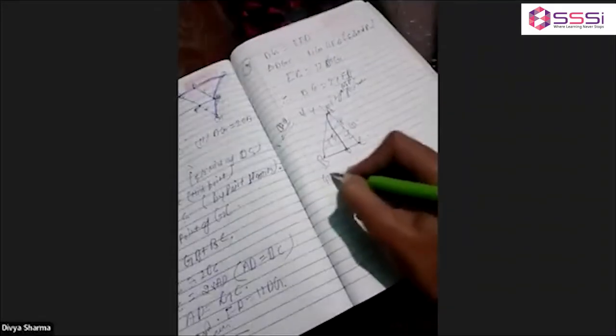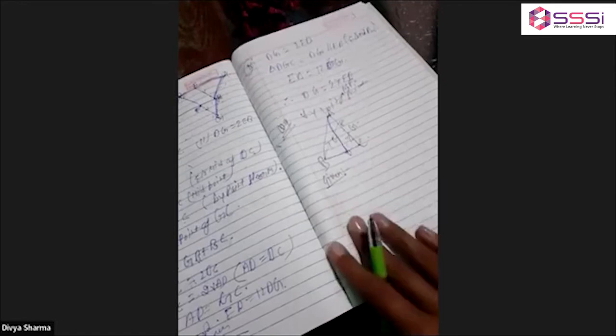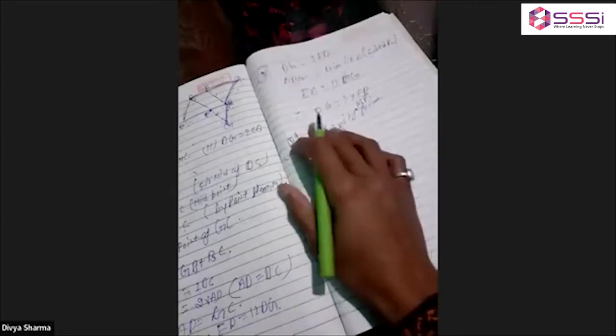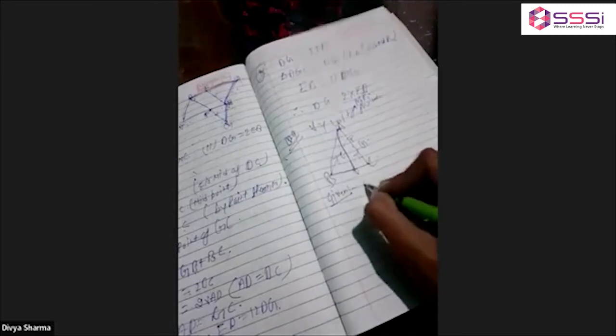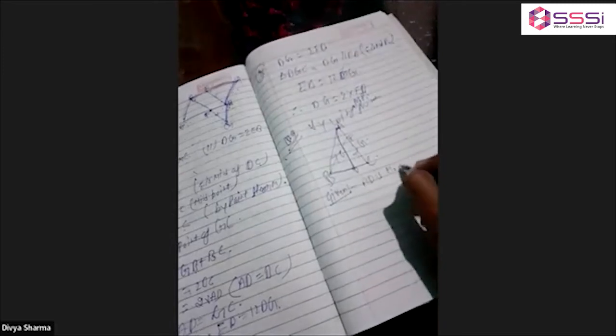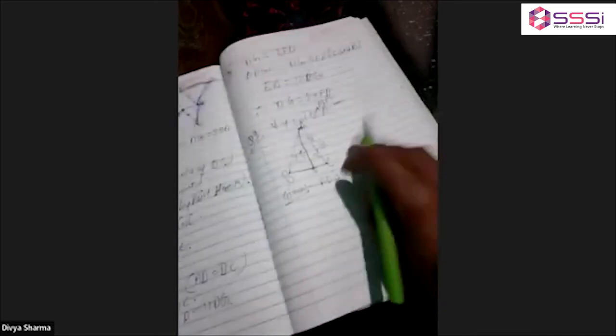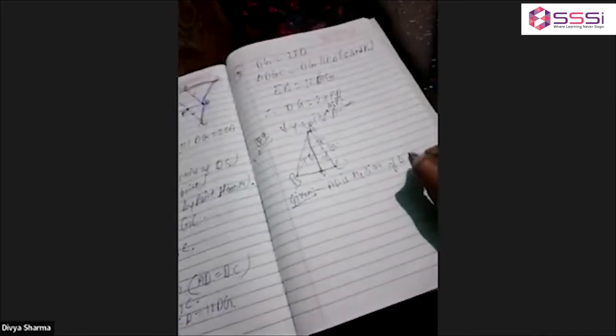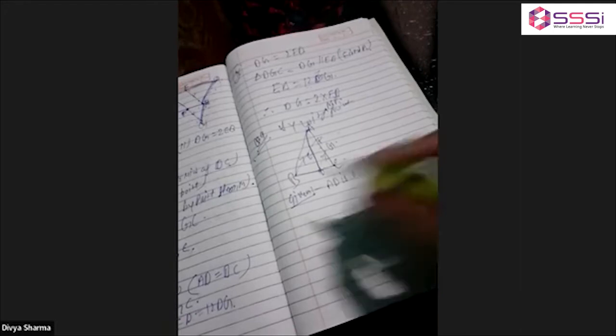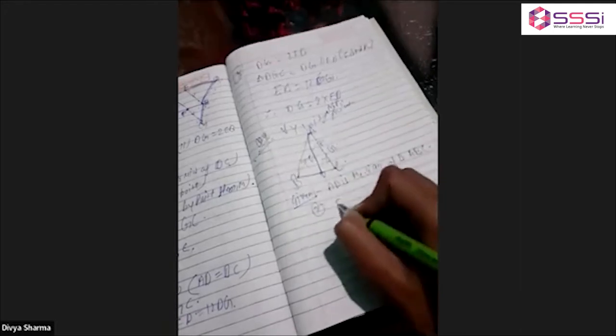Okay. And we will write the given one here. Given is what? AD is a median of triangle ABC, and the second one is E is the midpoint.